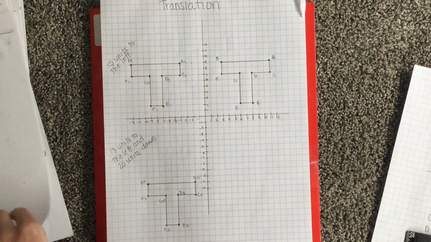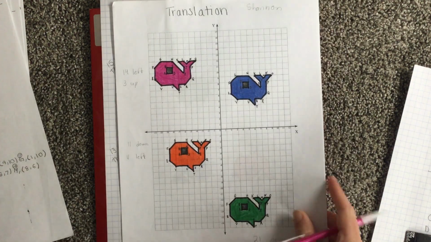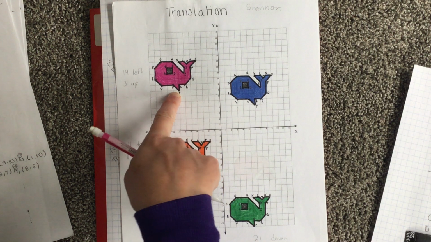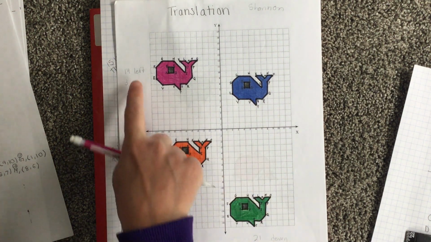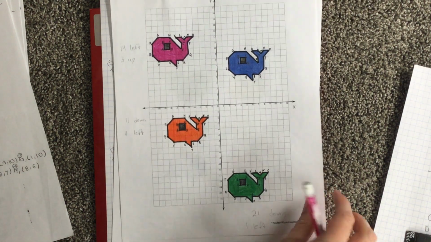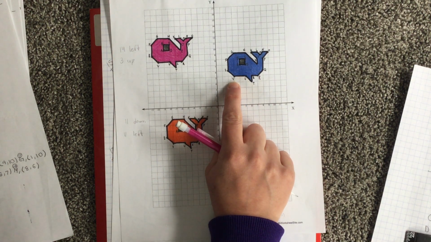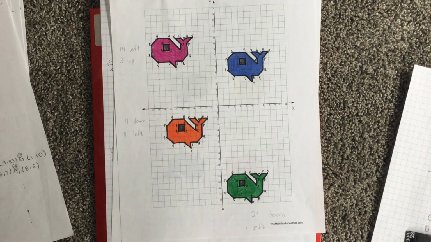Okay, so a few more things. This one obviously is not done. This is a completed one. This is what yours might look like. Again, a different figure. Your figure started in the first quadrant and you translated it to the second, you translated it to the third, and you translated it to the fourth quadrant. You wrote how you translated off to the side. You outlined with Sharpie or black marker and labeled your vertices, and you colored it. If you have any questions, don't be afraid to email me.